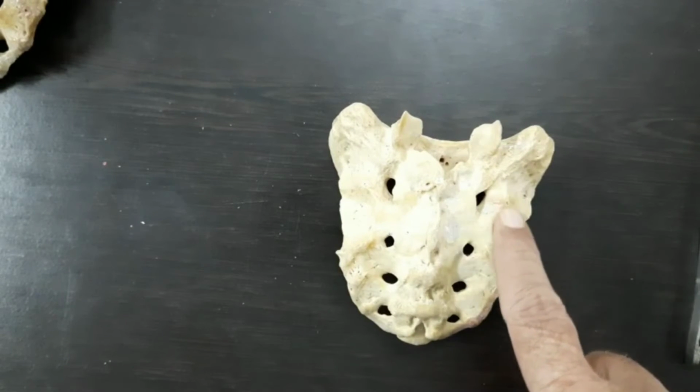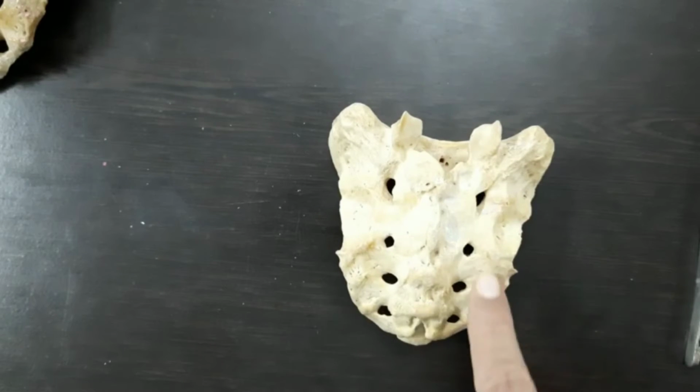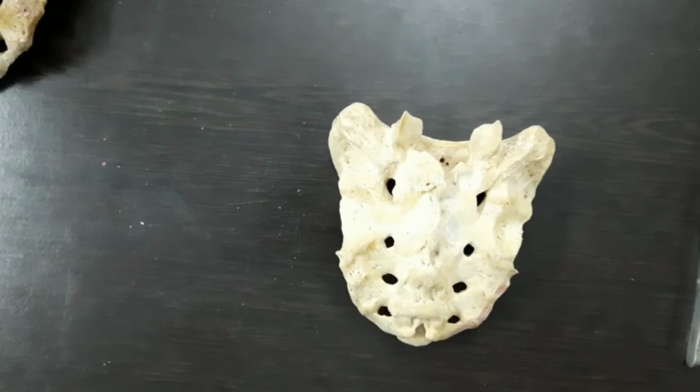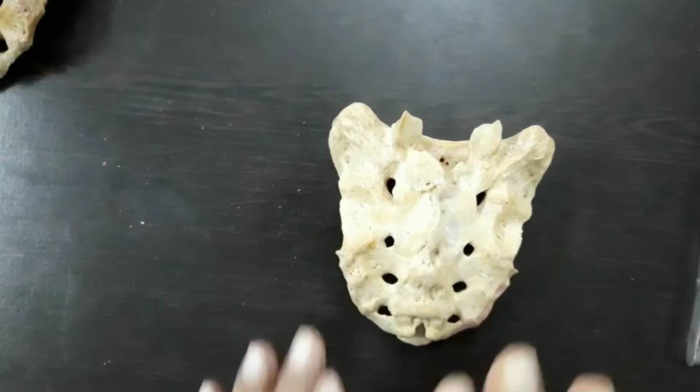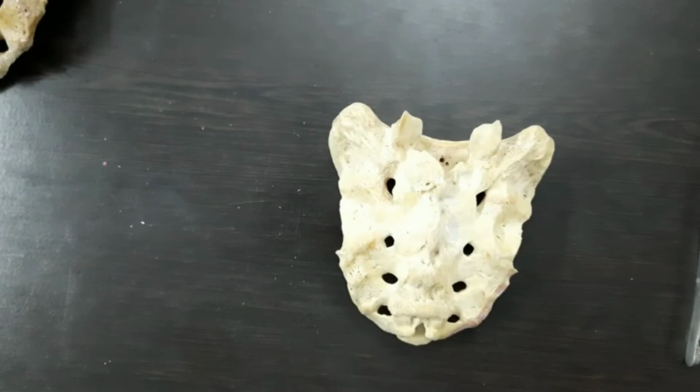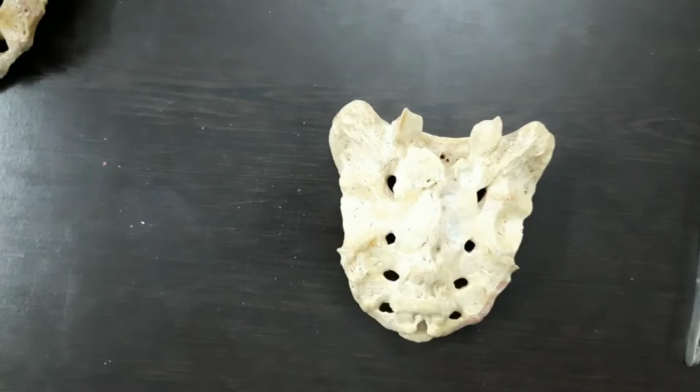Lateral to the sacral foramina there is another crest, the lateral sacral crest, which results from the fusion of the rudimentary transverse processes. So this is the dorsal aspect of the sacrum.